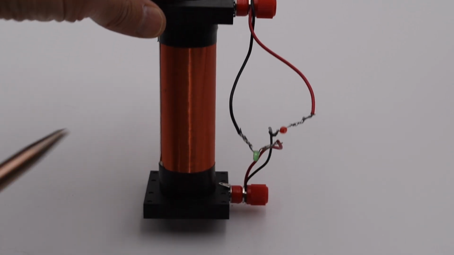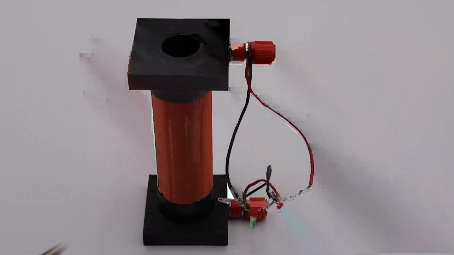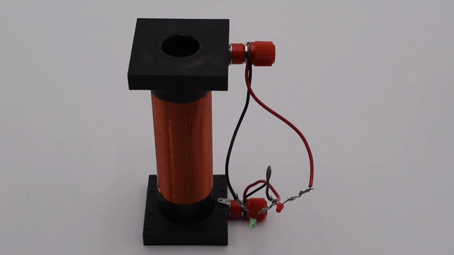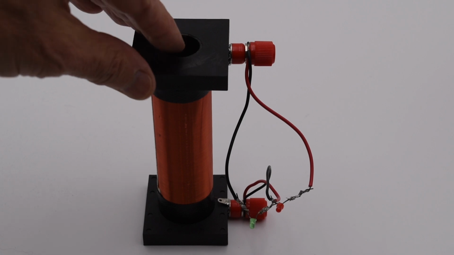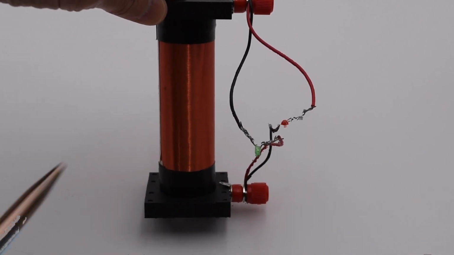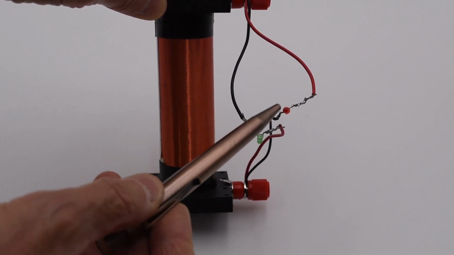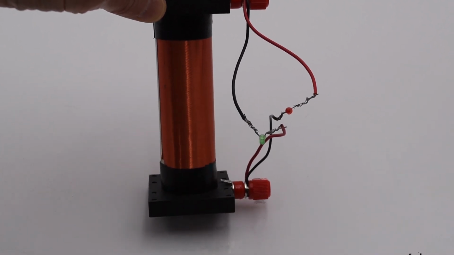I have a coil that has 265 turns per centimeter, and across the coil I've attached two light-emitting diodes, a green one and a red one, and they are connected such that if the green LED is forward biased, the red LED would be reverse biased.